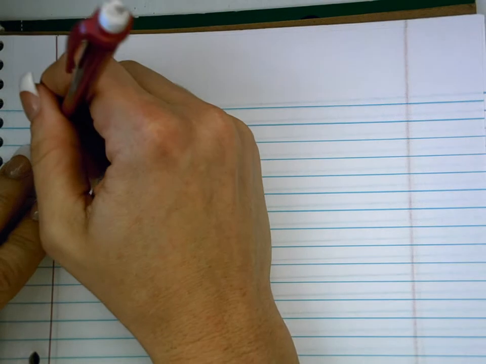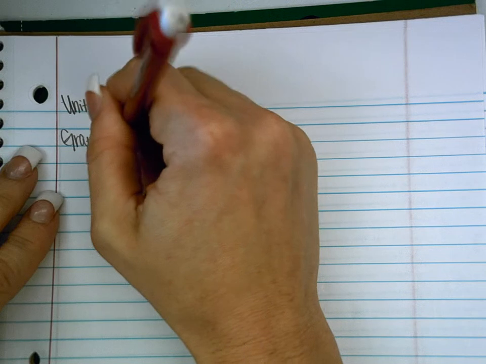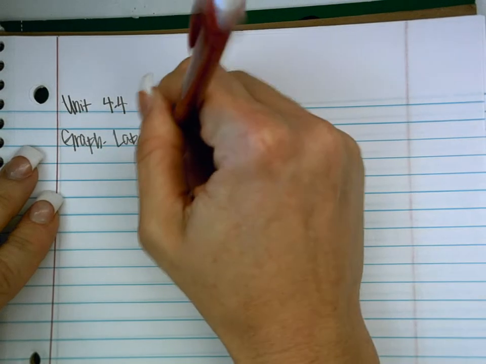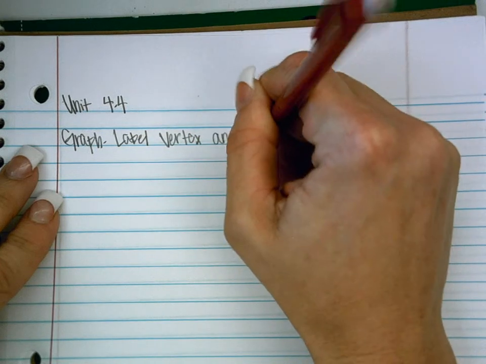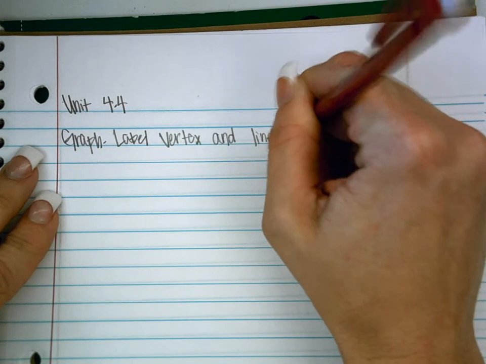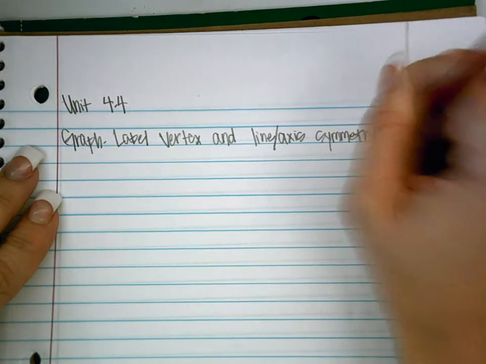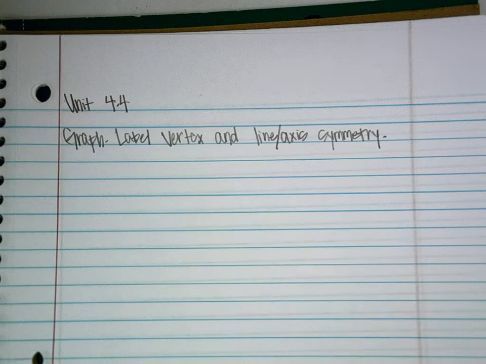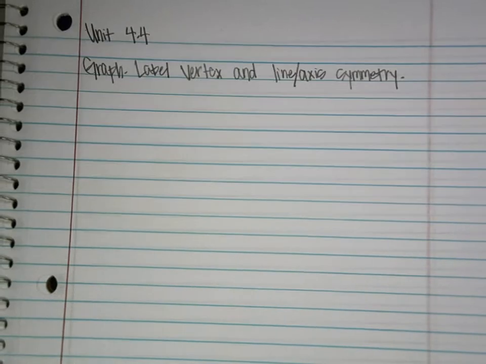And your instructions today are going to be to graph and label the vertex and line or axis of symmetry. Line of symmetry and axis of symmetry are the exact same thing, just depending upon the question. Sometimes they ask for line of symmetry, sometimes they ask for axis of symmetry. It is the exact same thing. Okay, it's just another word for the same thing.